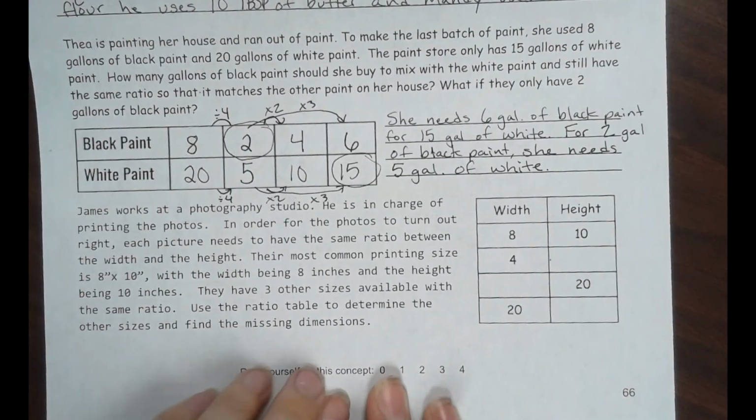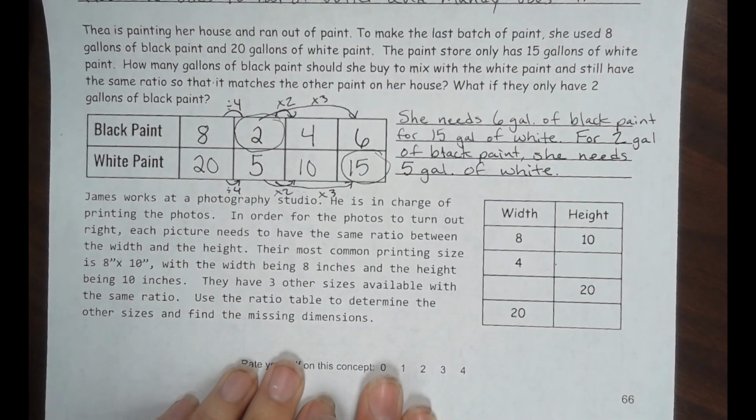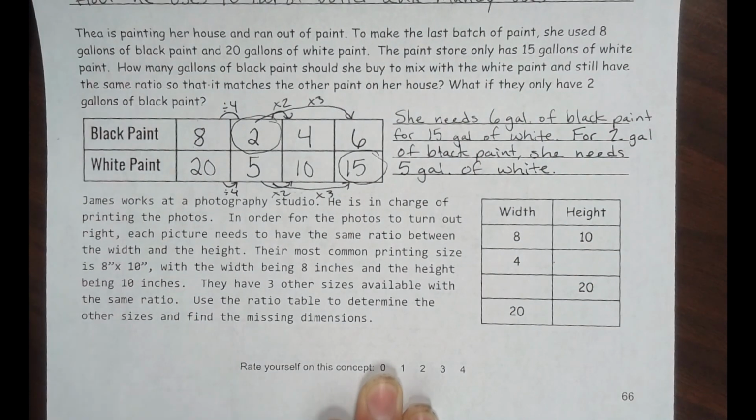All right, let's try this last one. James works at a photography studio. He's in charge of printing the photos. In order for the photos to turn out right, each picture needs to have the same ratio between the width and the height. Their most common printing size is 8 inches by 10 inches, with the width being 8 inches and the height being 10 inches. They have 3 other sizes available with the same ratio. Use the ratio table to determine the other sizes and find the missing dimensions.